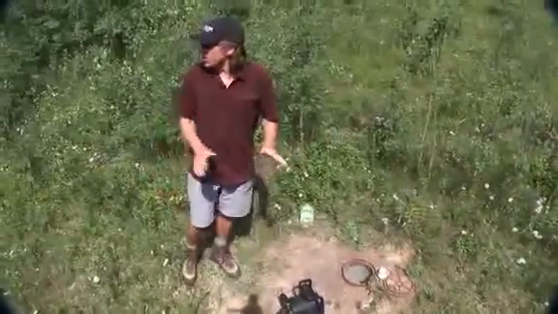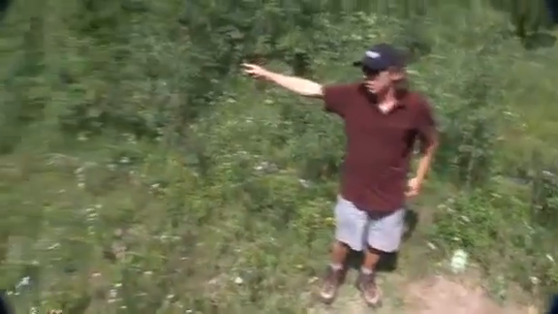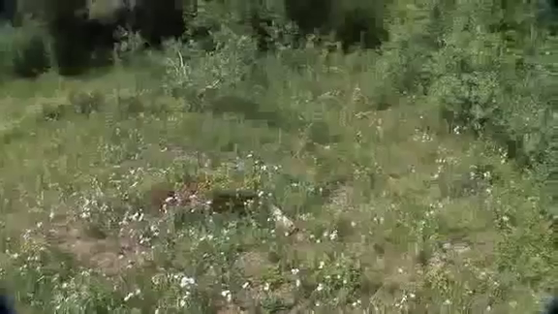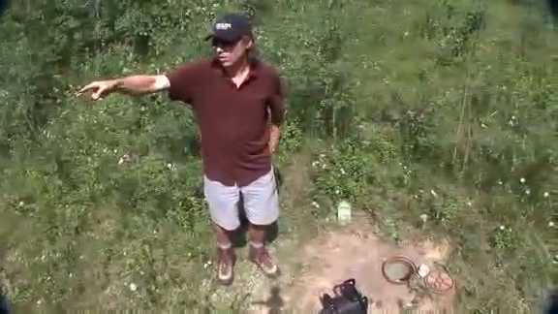So you can't really see it very well, but off to my right over here we have the headwaters of Gordon Creek. This is where we have water coming up out of the ground and going into a little creek over there.